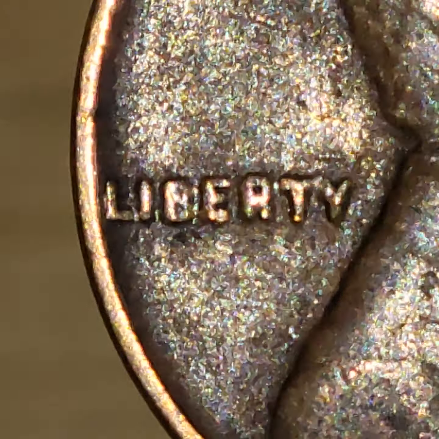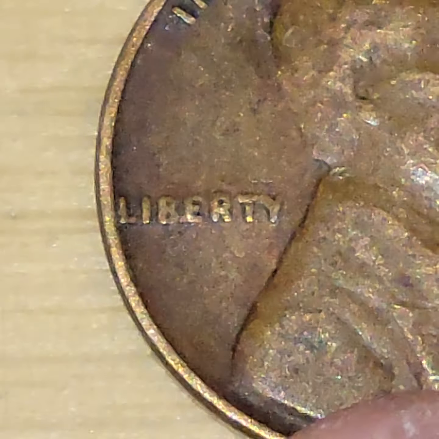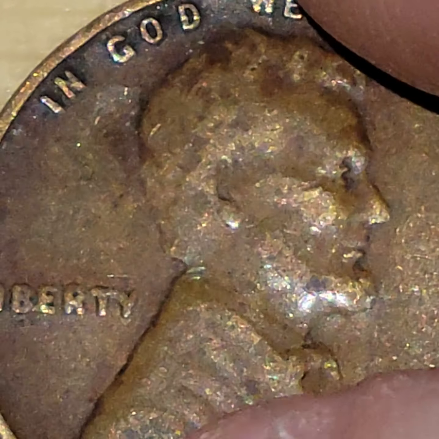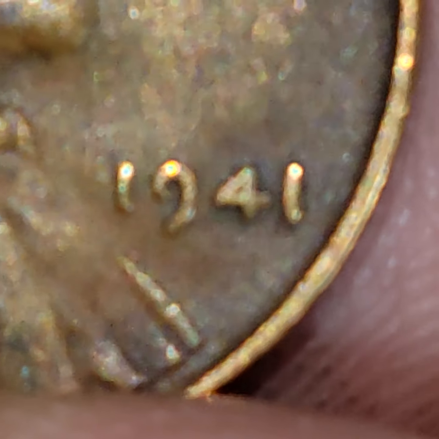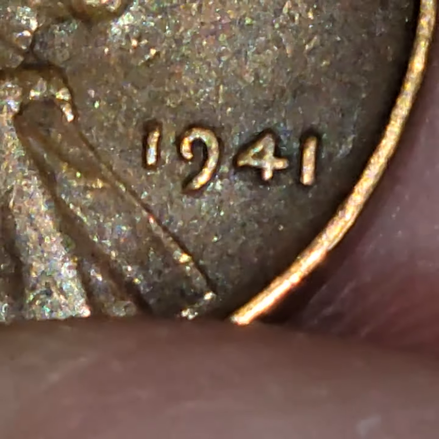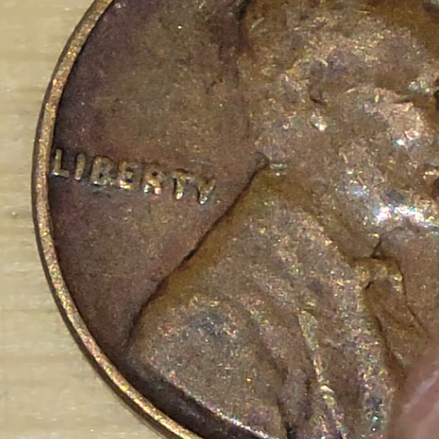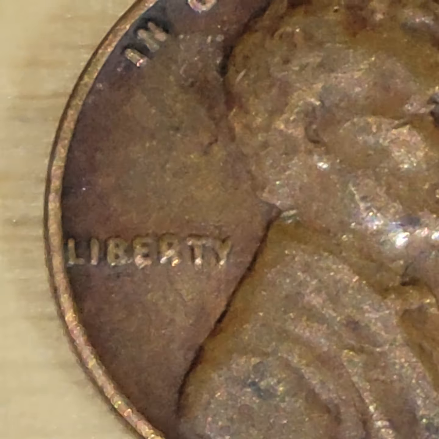The same thing with the date. It looks like there could be some separation on the date also, the 9 and the 4.